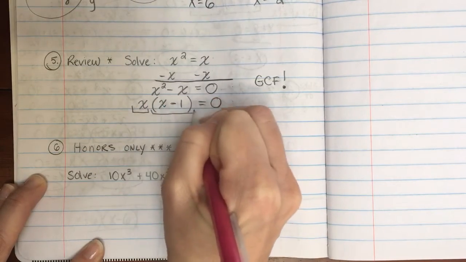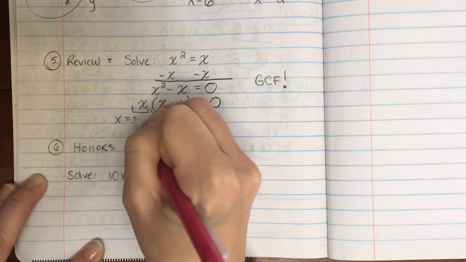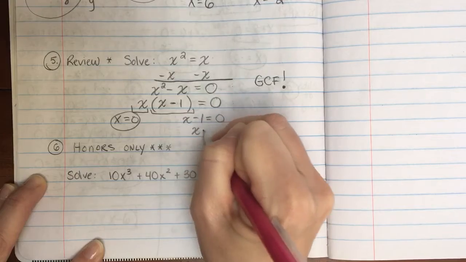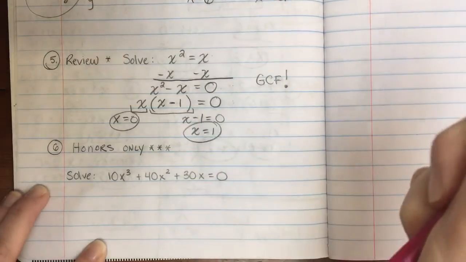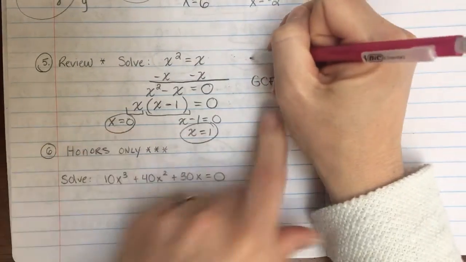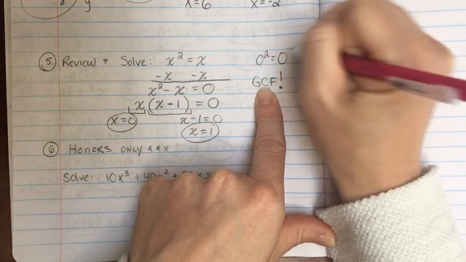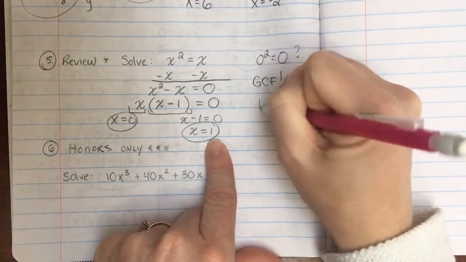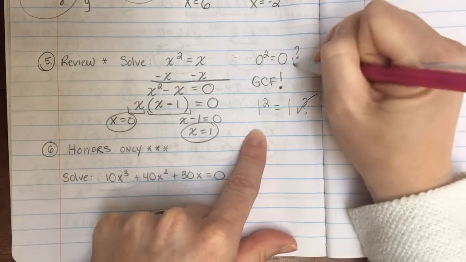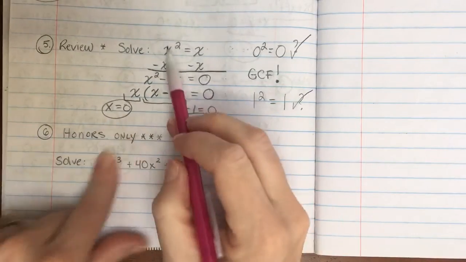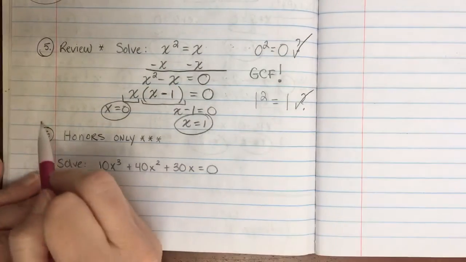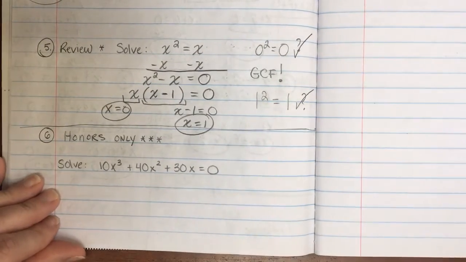Now I set these two factors equal to 0. x equals 0, no solving there, you're done. x minus 1 equals 0, therefore x equals 1. You could check your answer up here. Is 0 squared equal to 0? And is 1 squared equal to 1? It is. Those are your two values where x squared equals x. A number squared equals itself. Interesting. So CPs, you're done.